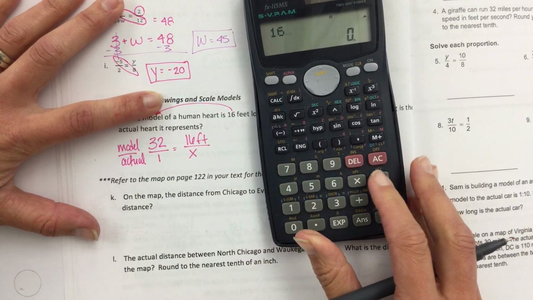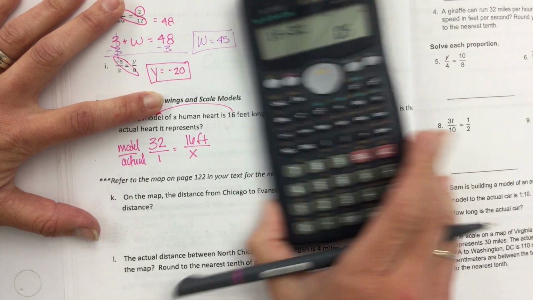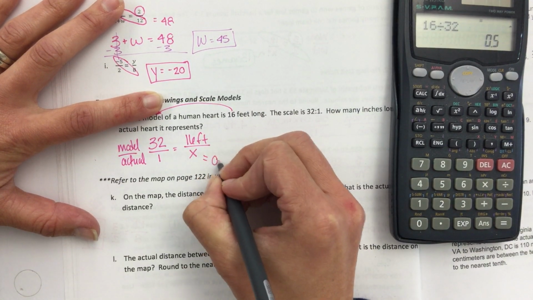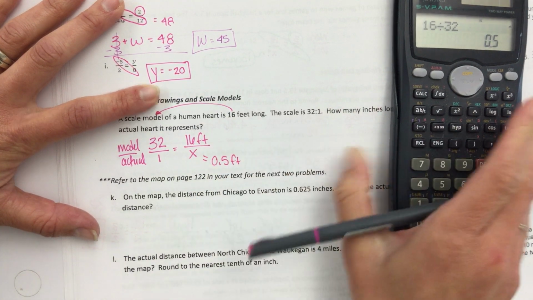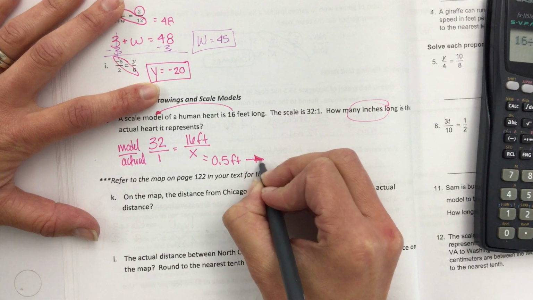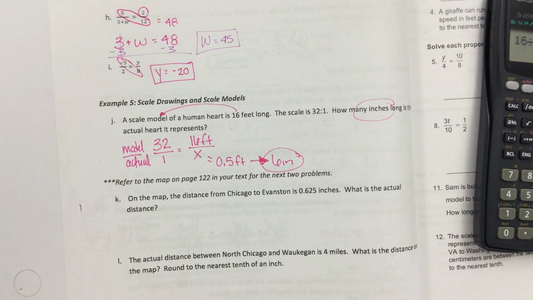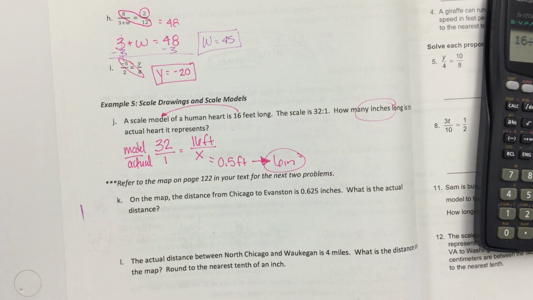So 16 times 1 is 16, divided by 32 is 0.5. So we get 0.5 feet. Well, they do want to know how many inches. So what's half a foot? 6 inches. You could have converted to inches beforehand, but it's just as easy to do it afterwards.